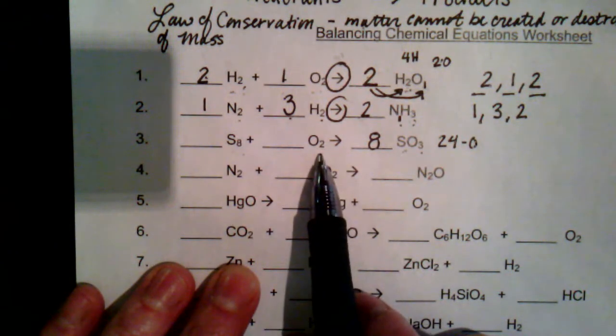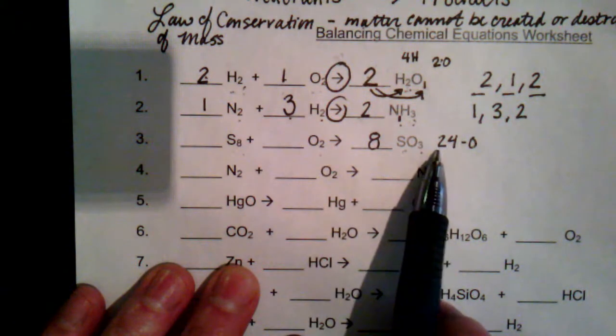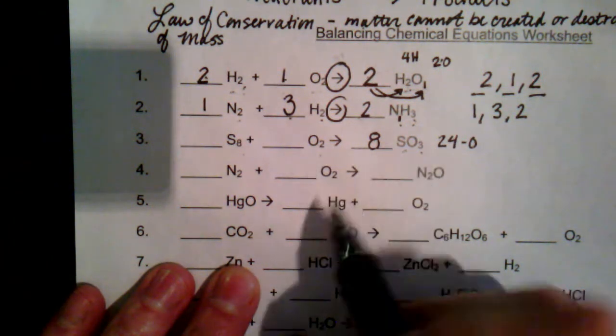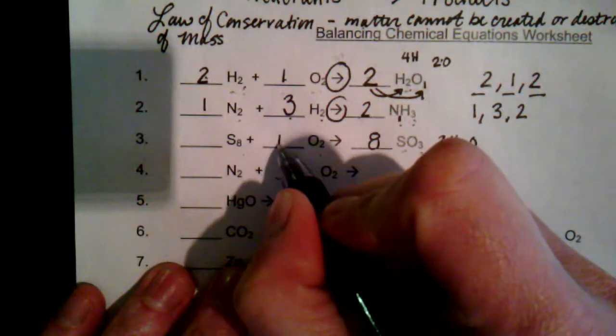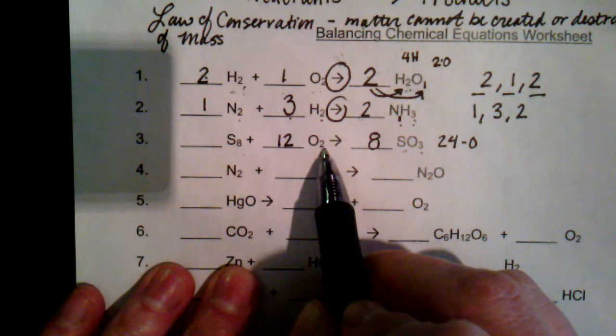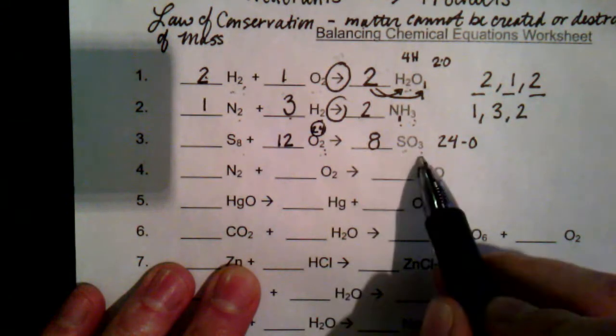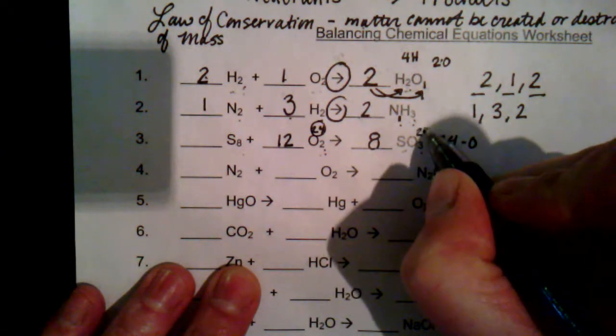Over here, we have 2. What times 2 equals 24? So that's going to be 12. Okay, because 12 times 2 is 24. So that's balanced up our oxygen. So we have 12 times 2, which is 24. Okay, and then that's 8 times 3, which is 24.